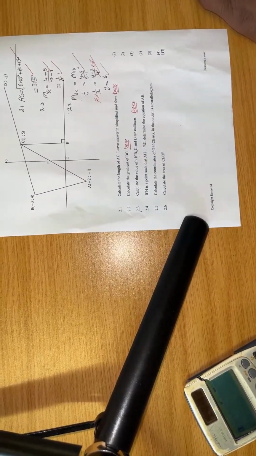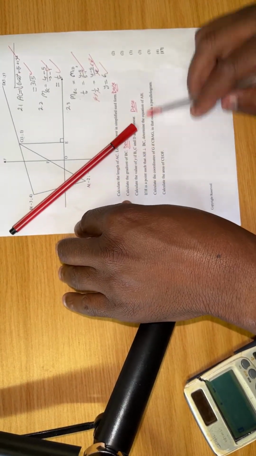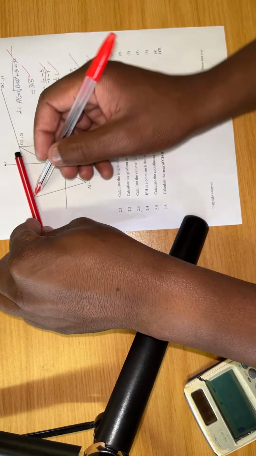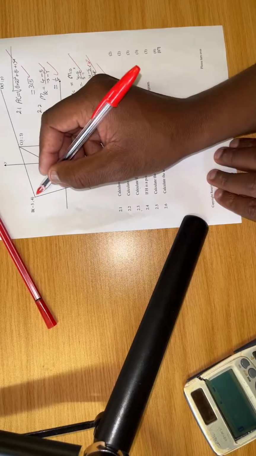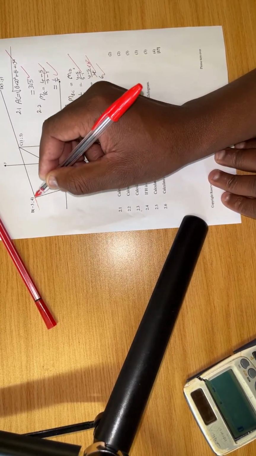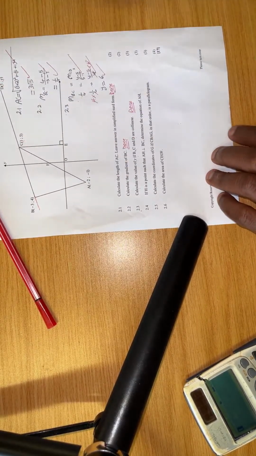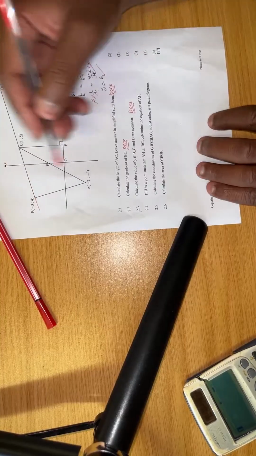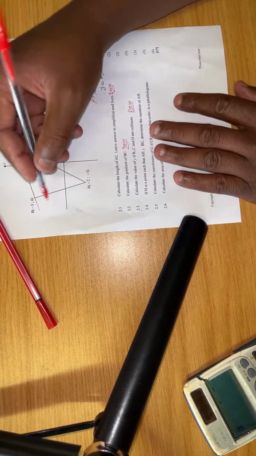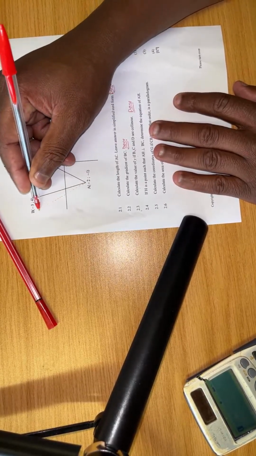What I'm trying to say is that we need to determine the equation of AH. So, if H lies here on the straight line BCD, since they are saying AH is perpendicular to BC, it means we're going to have something like this, a perpendicular line right there.